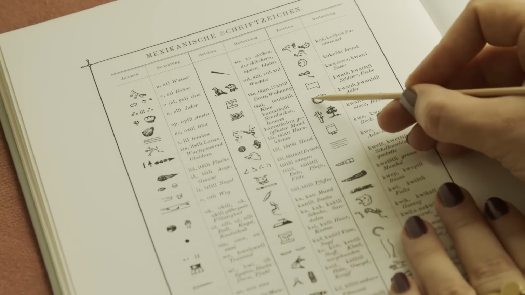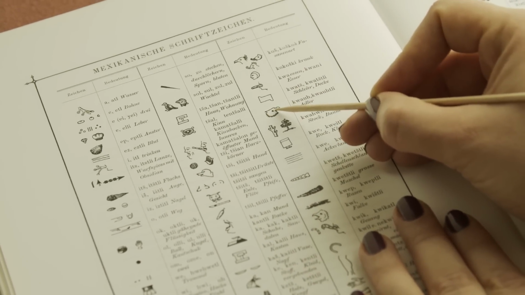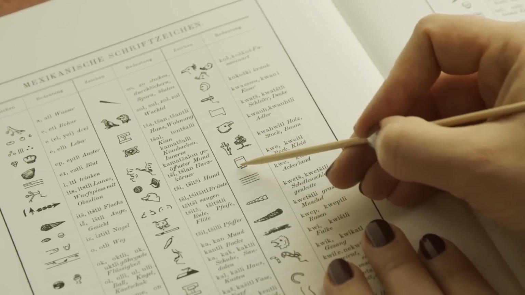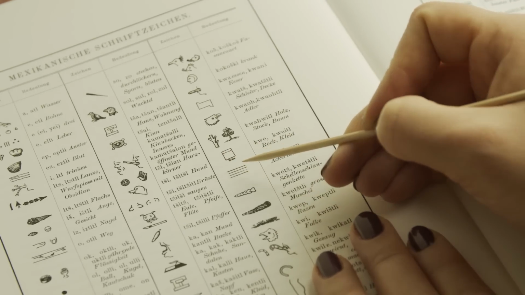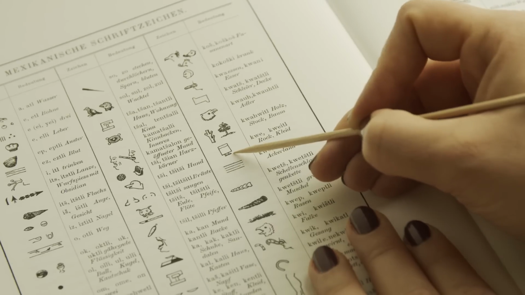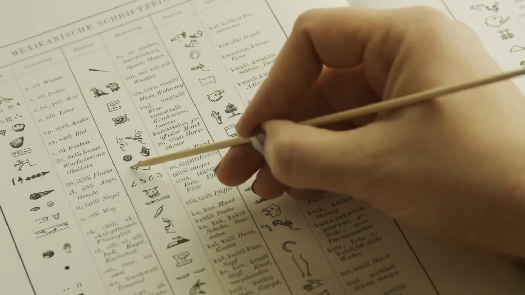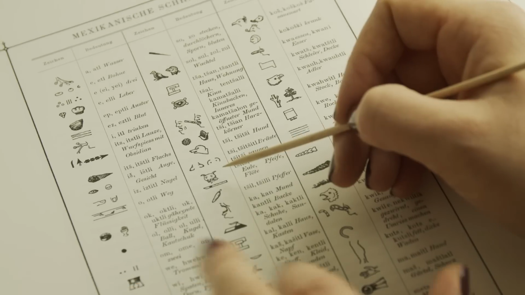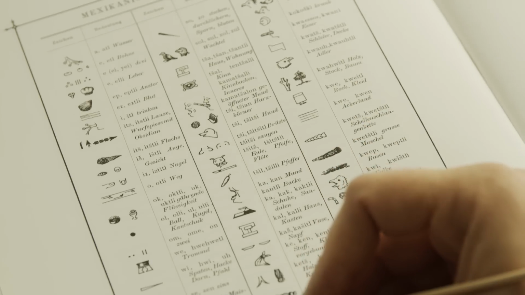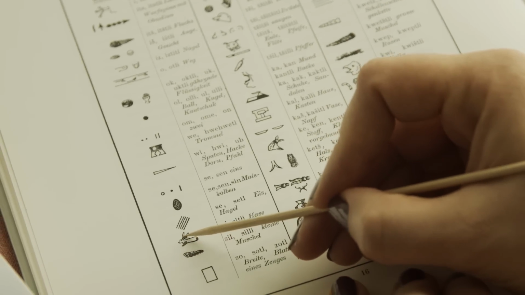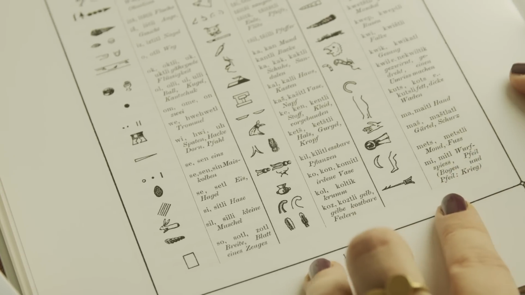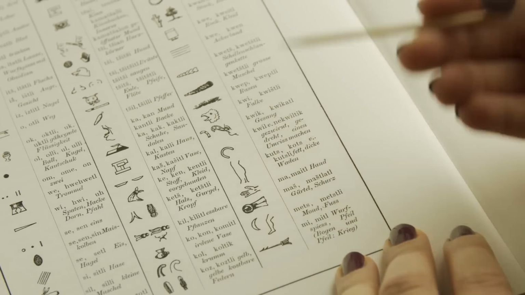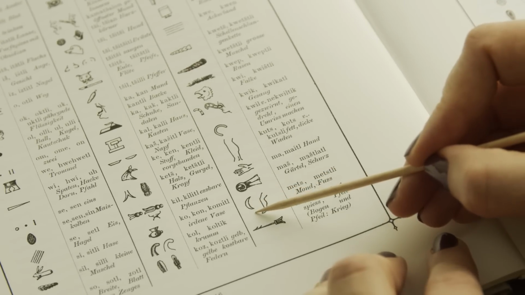Let's see, here we have an eagle. Let's just say a little symbol of an eagle. This one is really cute. This is a skirt or a dress. You can see the feet poking out at the bottom. Here we have a dog, ready to bark. A rabbit with its long ears. Here's a hand. The moon.